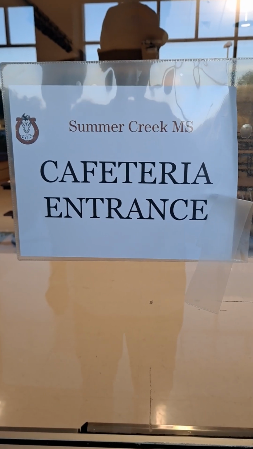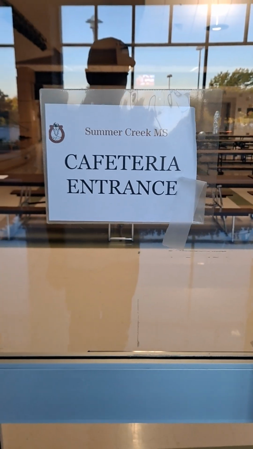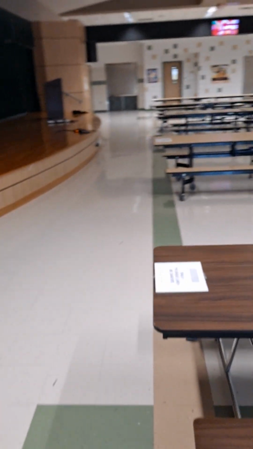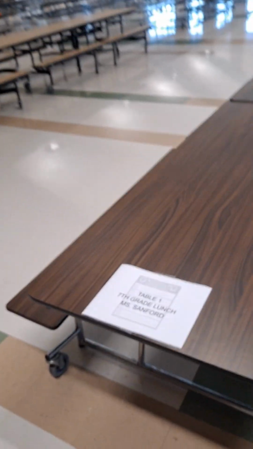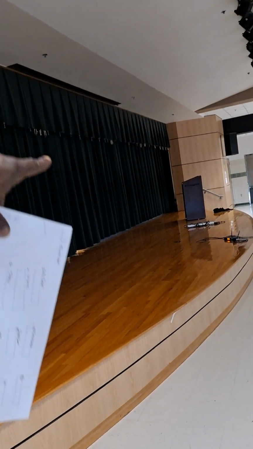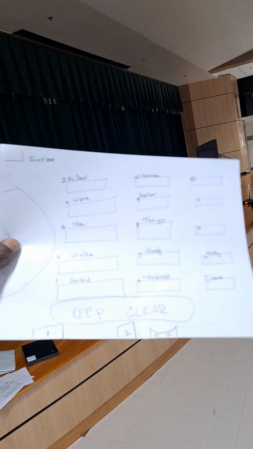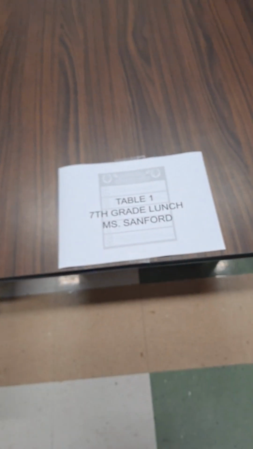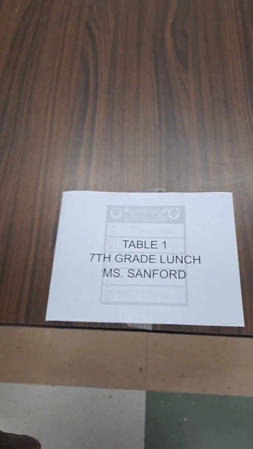All right, so for seventh grade lunch dismissal, we'll come into the cafeteria. You will already know where your lane is. Each teacher will have a lane assignment. So we'll have the projector come down. It will also have the diagram for where the students will line up. So table one, I'll blow the whistle 3 times, and everybody will move to their lines.